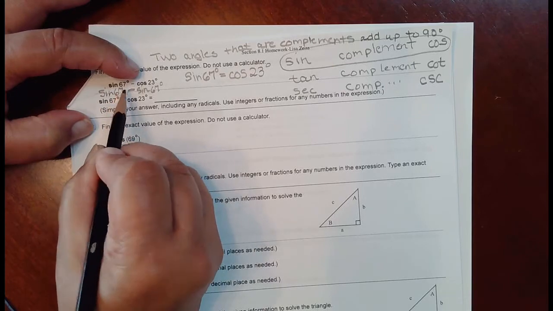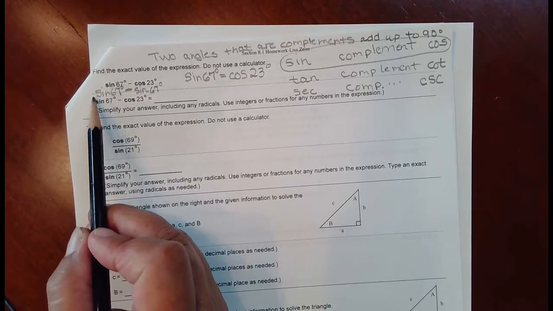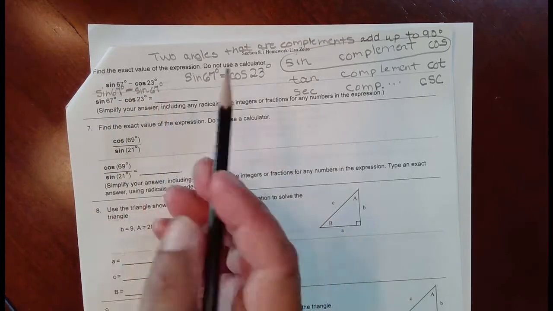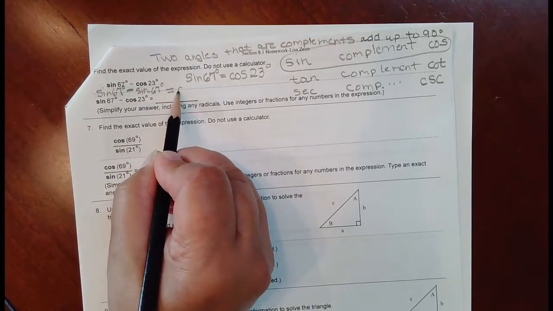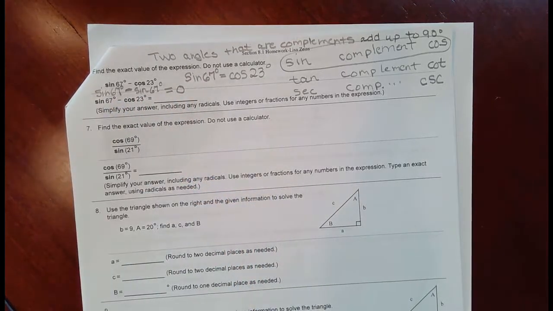Now do the problem, because they're telling you to do it without a calculator, but you don't know how to calculate the sine of 67. But if you know that you are taking one value, sine of 67, and subtracting that very same value, it has to be 0. Anytime you subtract a value from the same original value, you end up getting an answer of 0.